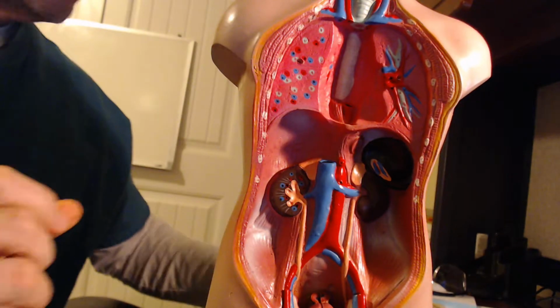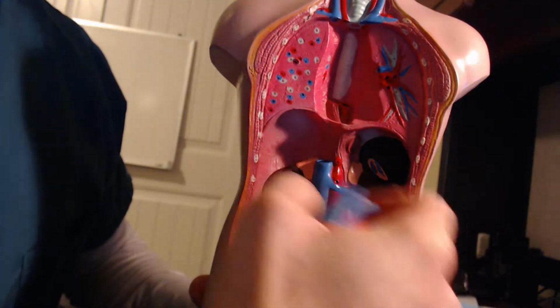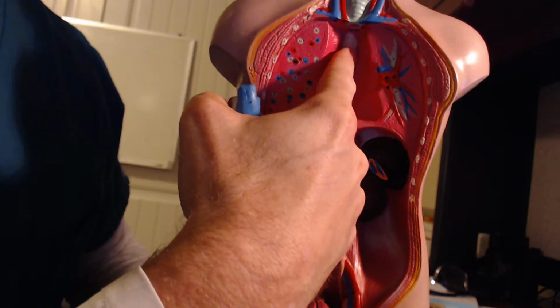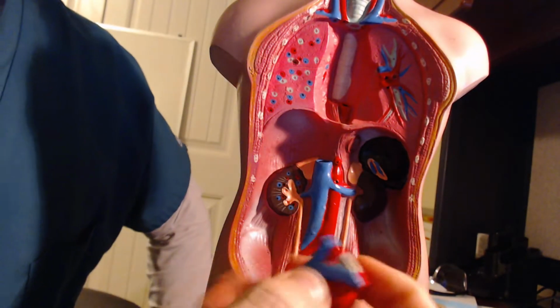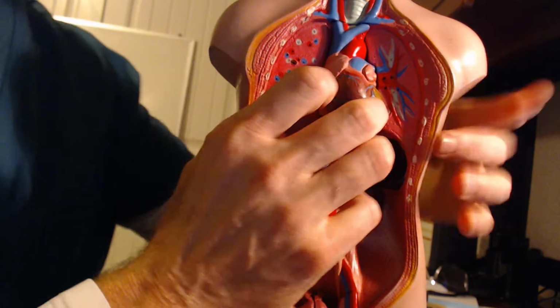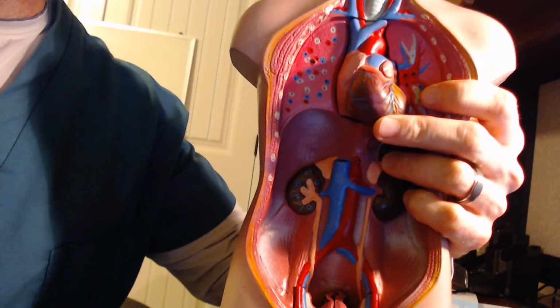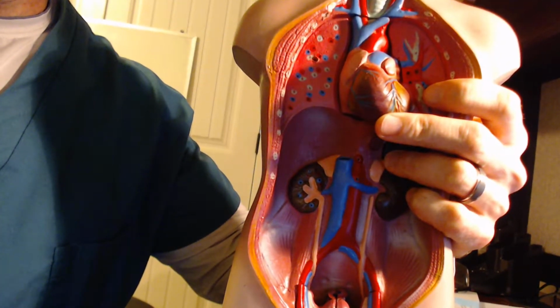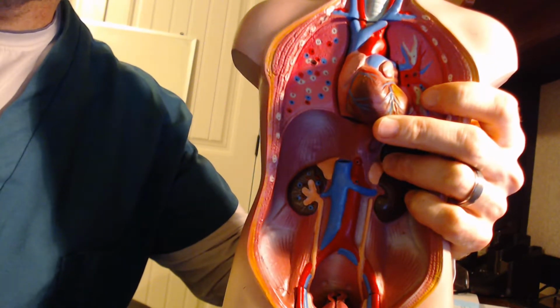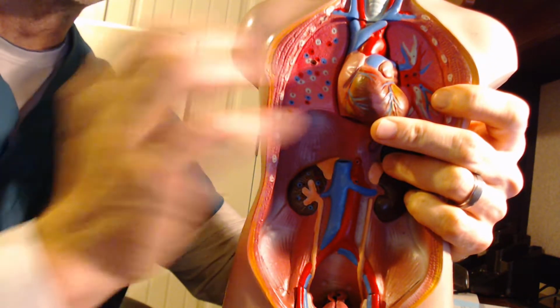But the mediastinum is going to be this region that contains the trachea, and here you can see the trachea. It's going to contain the trachea as well as the heart, and you can see how the heart fits right into the thoracic cavity. And like I said, this specific area of the thoracic cavity is the mediastinum.